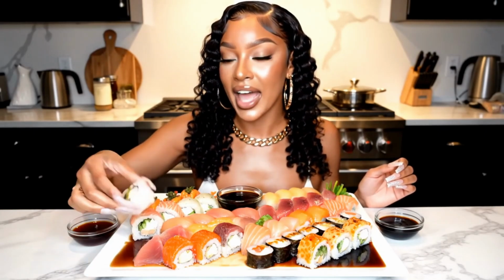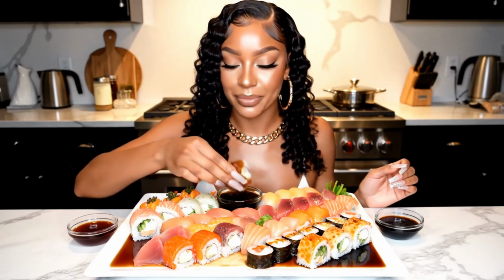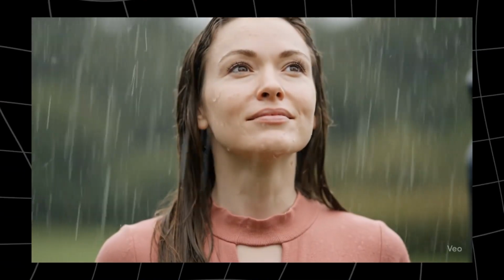But here's the thing, most brands don't care if it's real or AI. What they care about is audience attention, and AI influencers are crushing it.